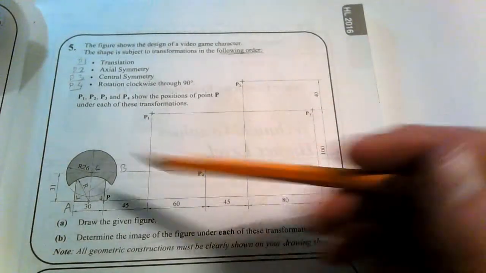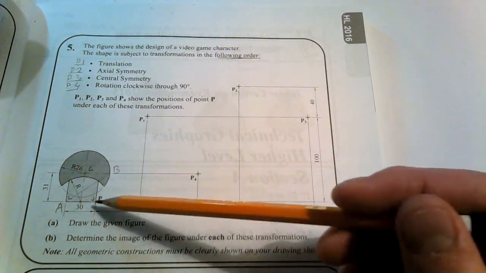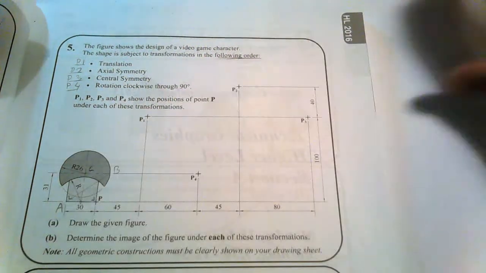If you look where the P's are, all our transformations are going to be up the page, so we can start this down the bottom left hand side of our page, with everything working up to the right. It's radius 26 and down 31.